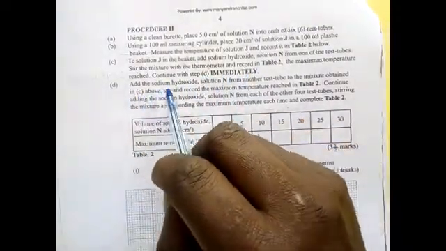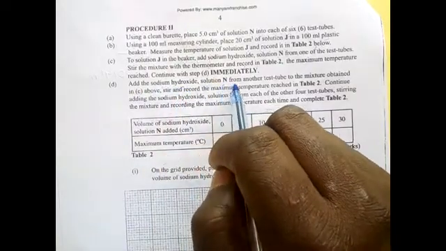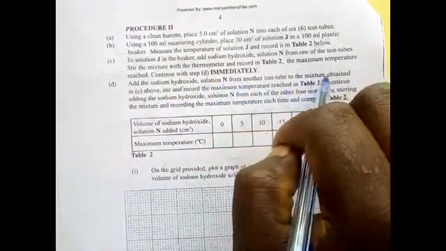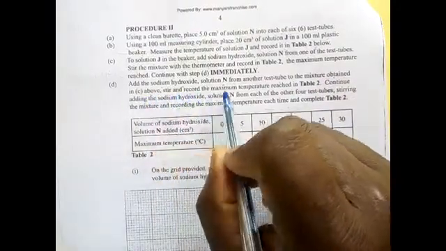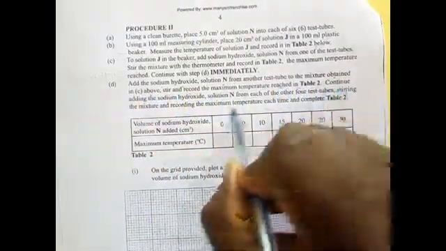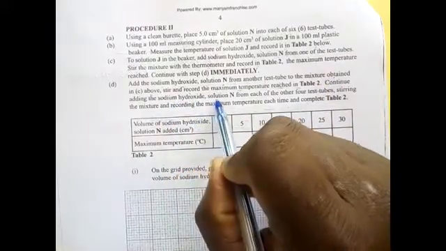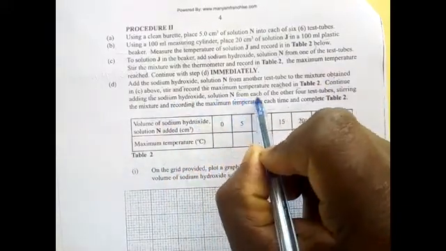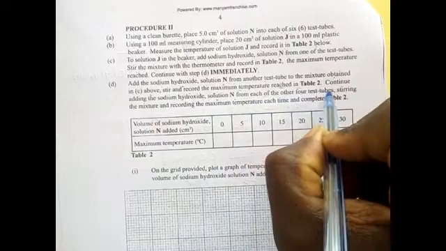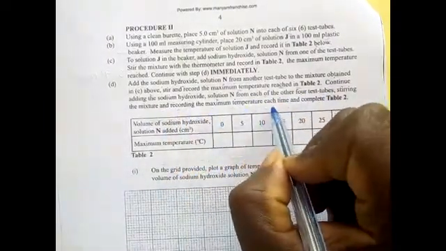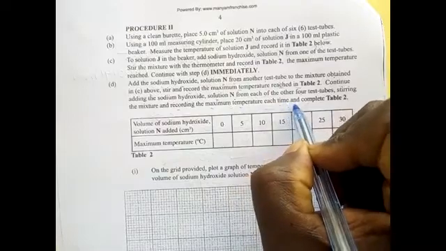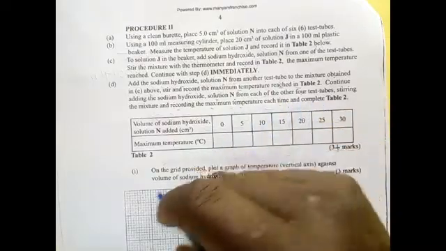Add the sodium hydroxide solution N from another test tube to the mixture obtained in C above. Stir and record the maximum temperature reached. Continue adding the sodium hydroxide solution N from each of the other 4 test tubes, stirring the mixture and recording the maximum temperature each time, and complete the table here below.